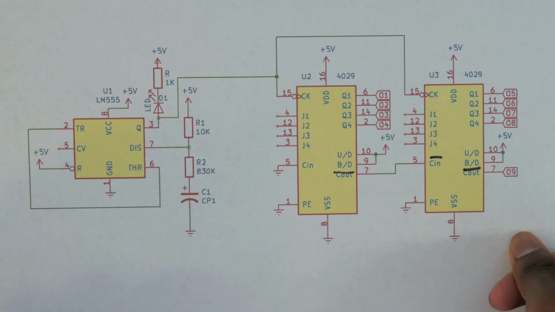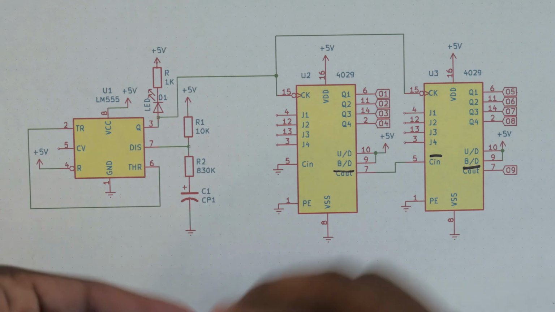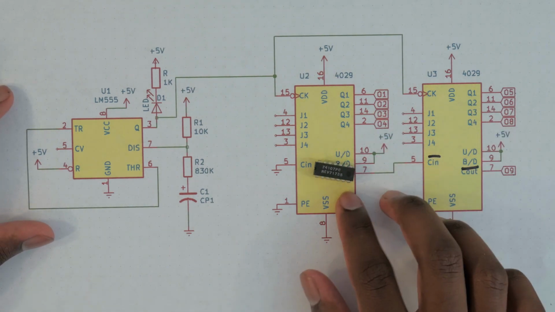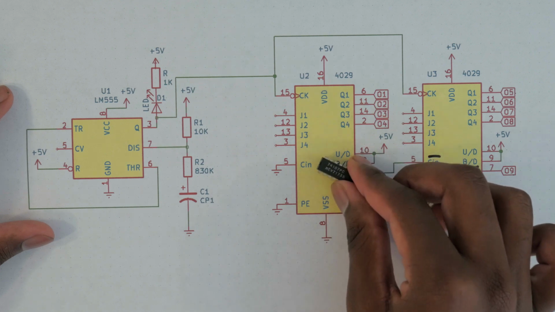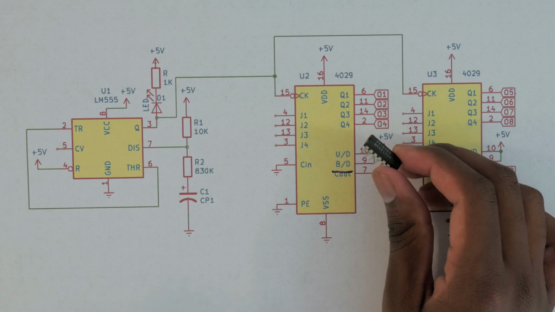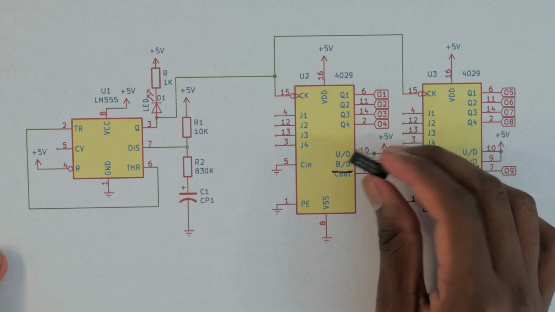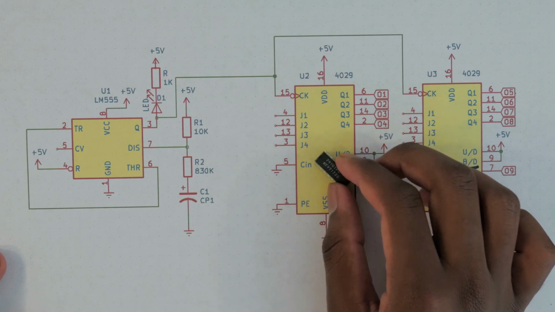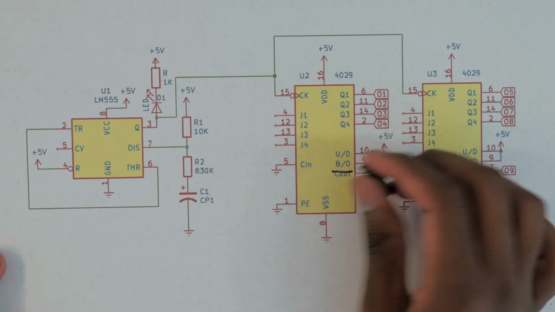But what we can do is create our own counter using a JK flip-flop, which we've done in the past. This is how we actually created our program counter for our 8-bit CPU. But we can go ahead and use a JK flip-flop. Each of these JK flip-flops, I believe, has 2 JK flip-flops in each, meaning that we can split the signal by 4 across the JK flip-flop.